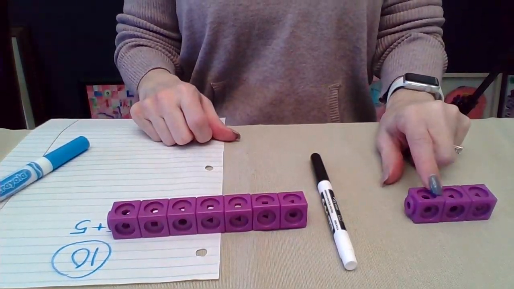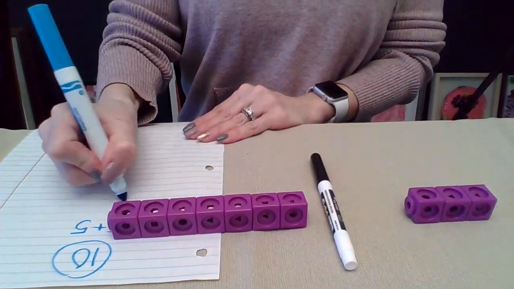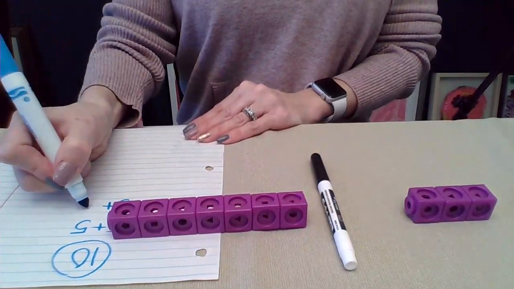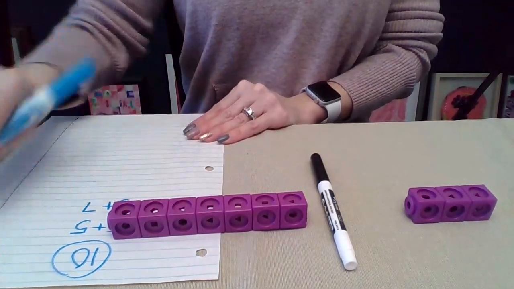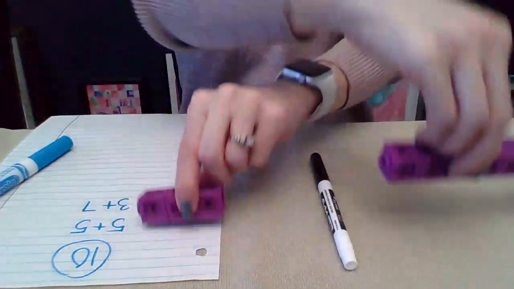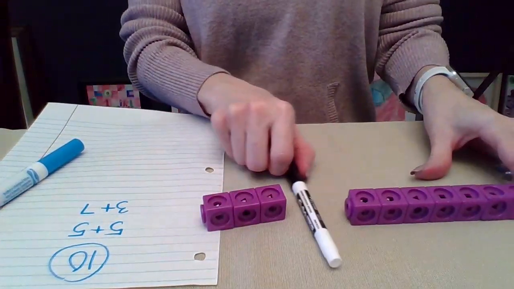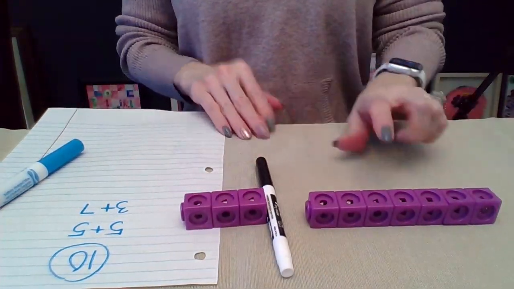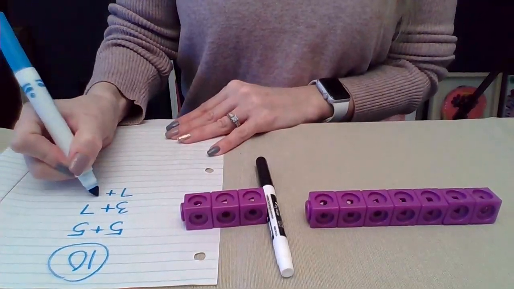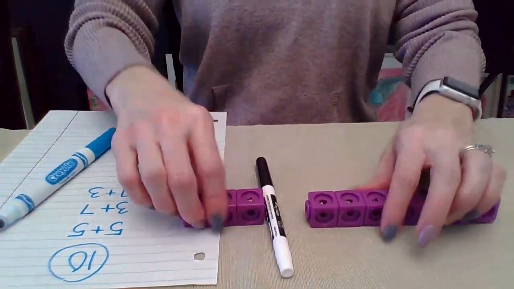What about this right here? We have 3, and how many is that? 3 plus 7. Okay, now we can do what's called a switch, and now instead of 3 plus 7, we have 7 plus 3. So it's the same two numbers, we just switch their order. So 3 plus 7, 7 plus 3.